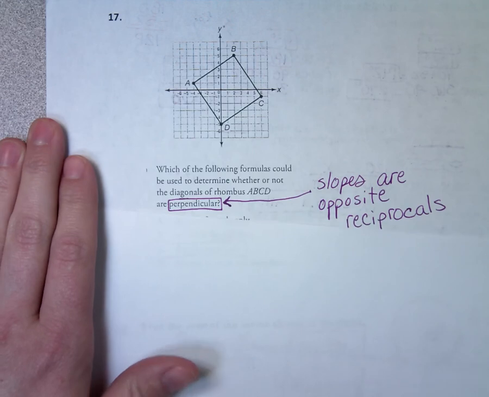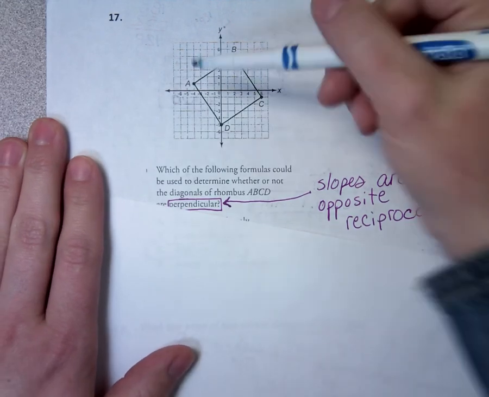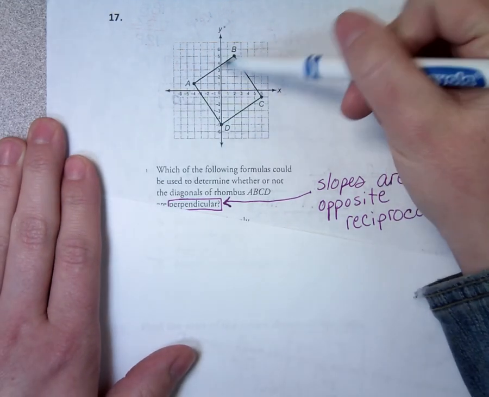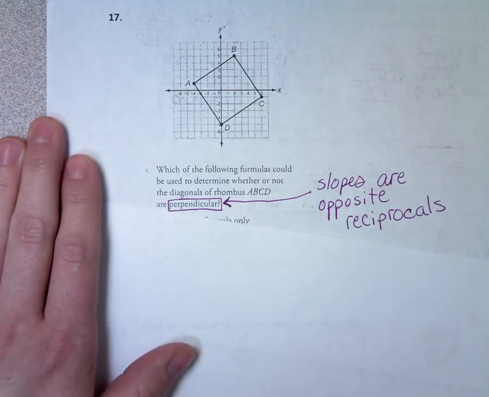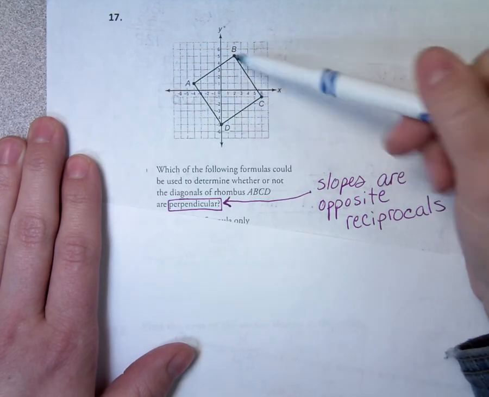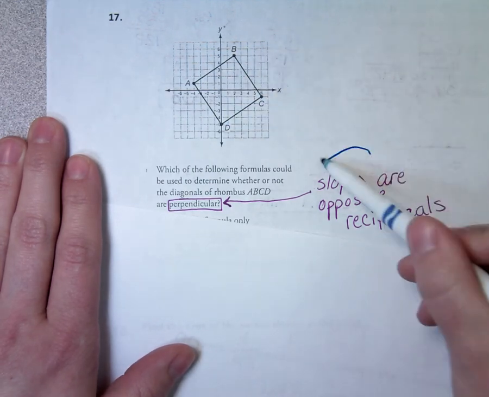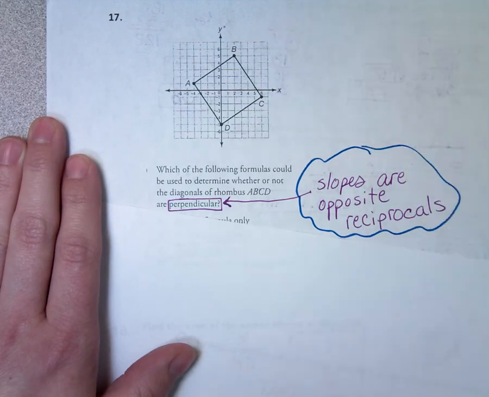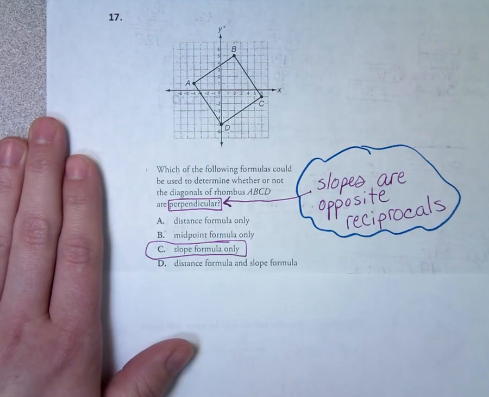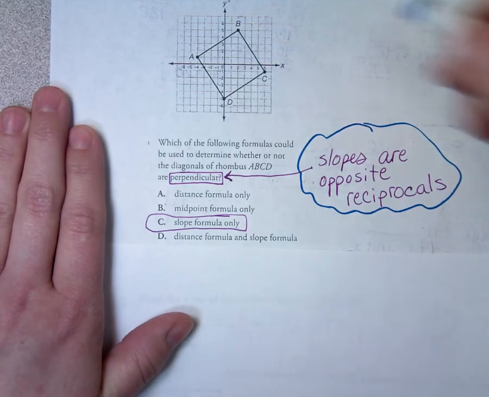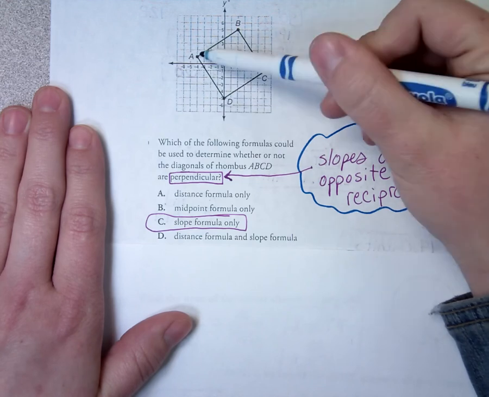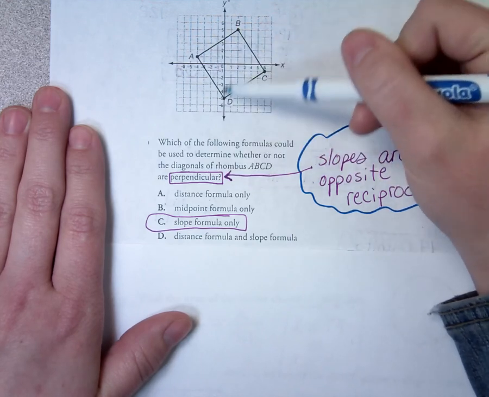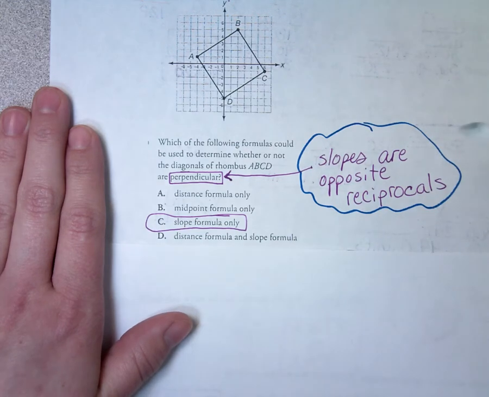Okay, here, I want to know if the diagonals are perpendicular. So if I drew in the diagonals, if I want to know if these diagonals are perpendicular, I need to know something about slope, because if segments are perpendicular, I know their slopes are opposite reciprocals. And so I would want to know something about slope. If I use the distance formula, I could know if they're the same length or not, but I want to know if they're perpendicular. So to know if they're perpendicular, I need to know if the slopes are opposite reciprocals. So slope is all I'm interested in calculating.